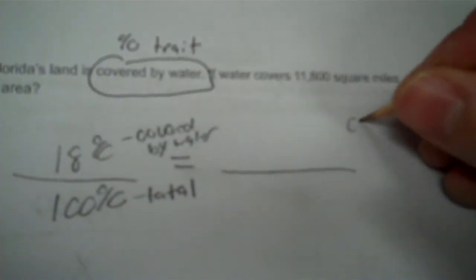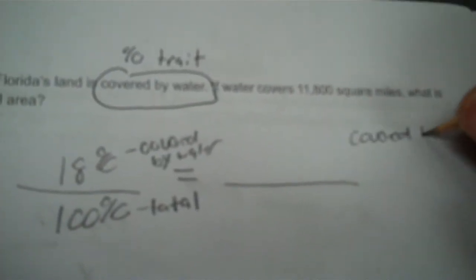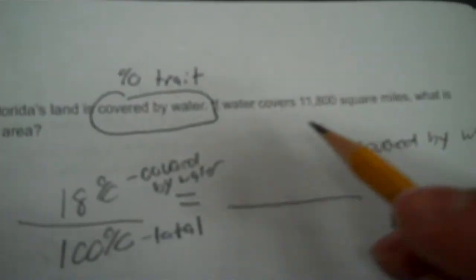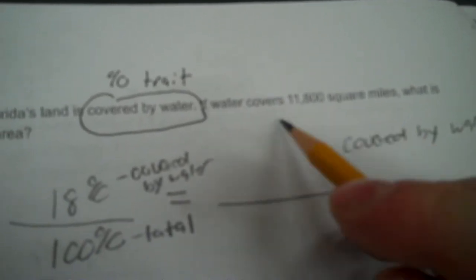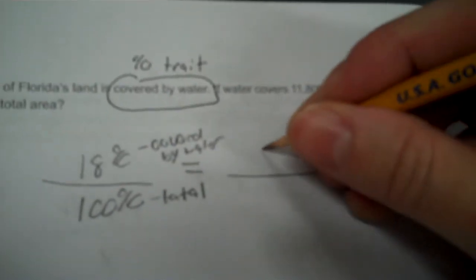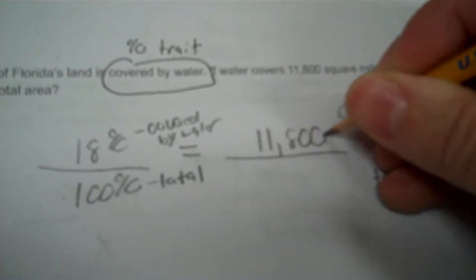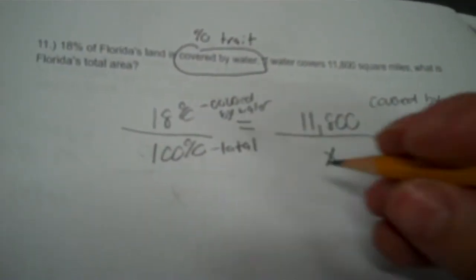And up here, covered by water, and that's the total. Okay, 11,800. It says that's covered by water, so we put it up here. X here. I guess it's kind of the same as the last one.